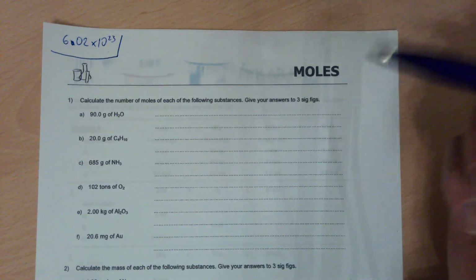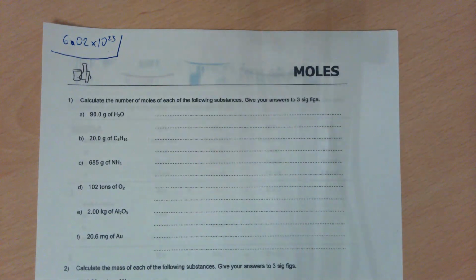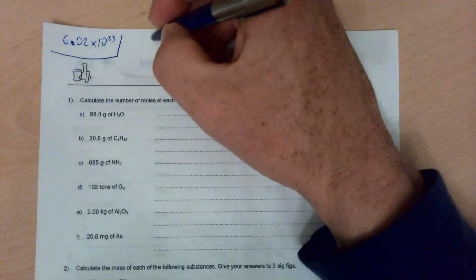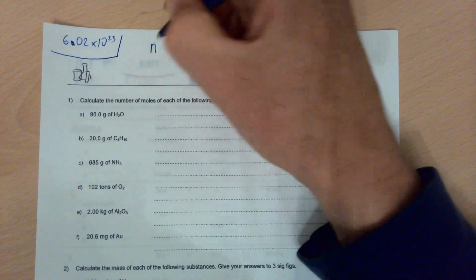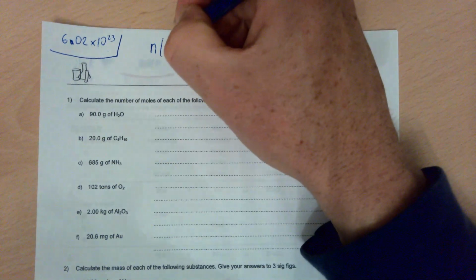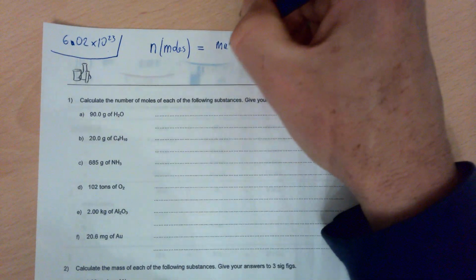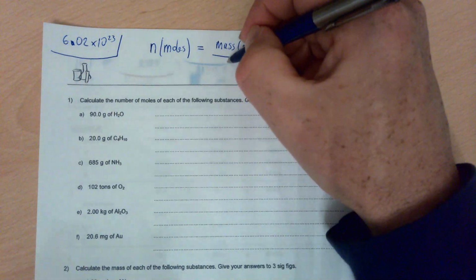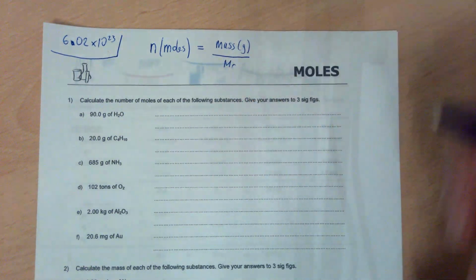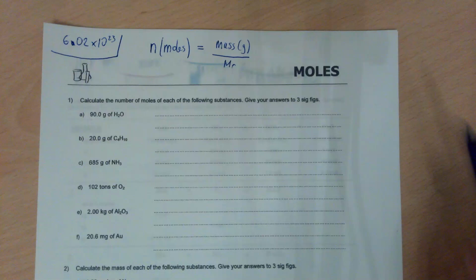That's all it means. For any of the calculation skills to come, we need to be able to work out the number of moles of something. The number of moles, which we usually give the symbol n, and the units are moles, is equal to the mass, that must be in grams, divided by the relative formula mass, which we're going to give the symbol Mr. If it's an element on its own, it'll be the relative atomic mass Ar, but I'll usually write Mr here.